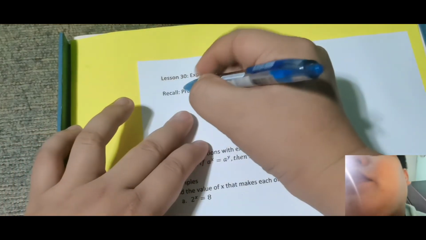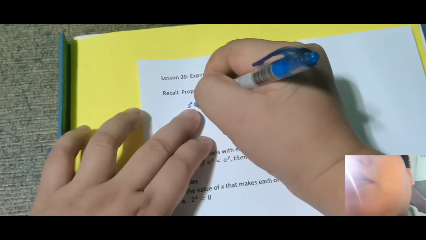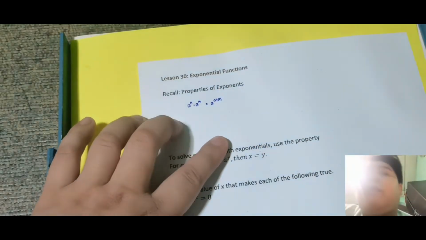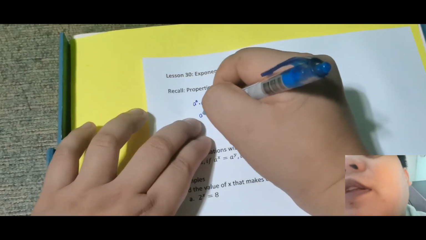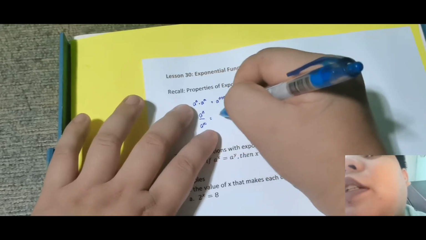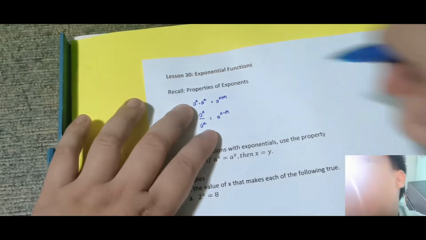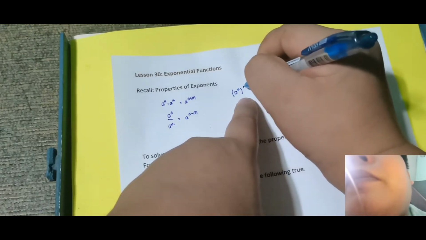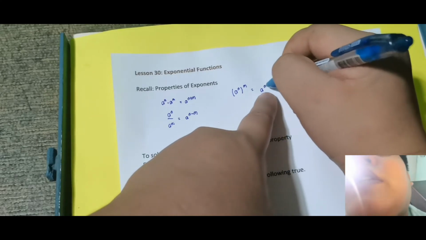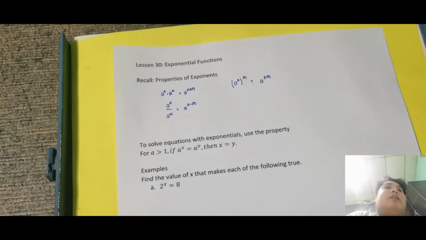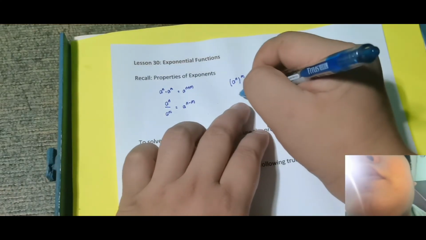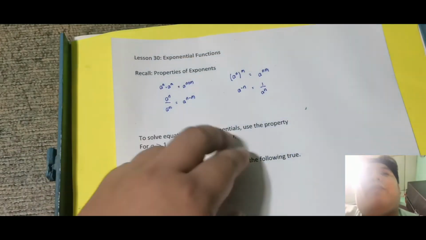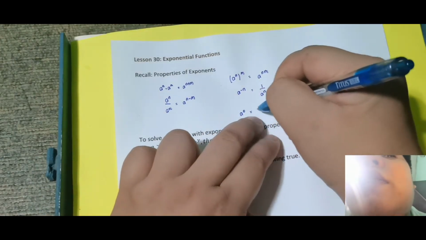So that is, if we have a raised to n multiplied by a raised to m, that is equal sa a raised to n plus m. Next, if we have a raised to n over a raised to m, that is equal sa a raised to n minus m. Next is if we have a raised to n raised to m, that is equal a raised to n times m. Another, if we have a raised to negative n, that is equal sa 1 over a raised to n. And if we have a raised to 0, that is simply 1.